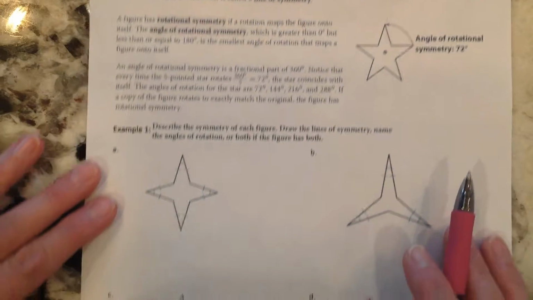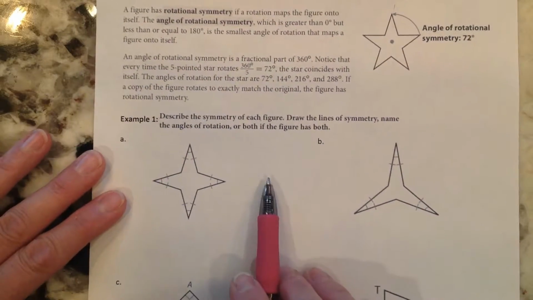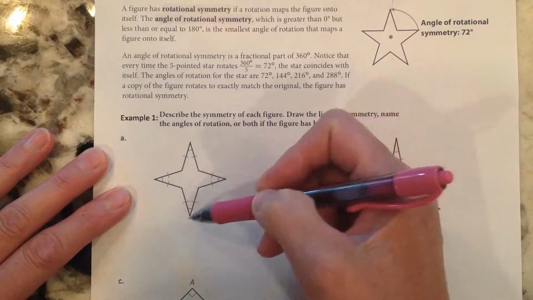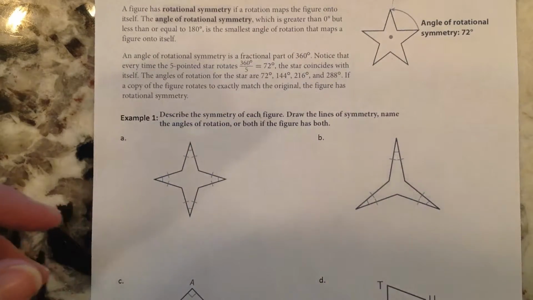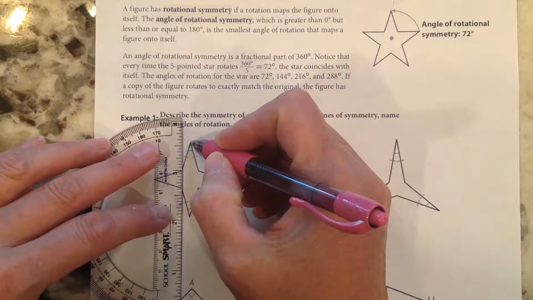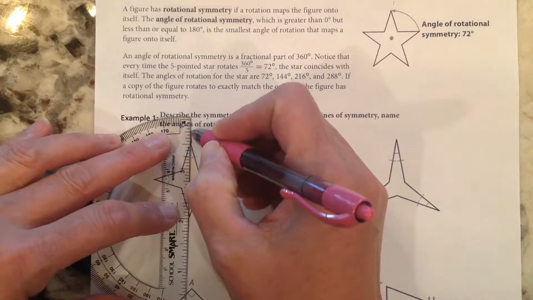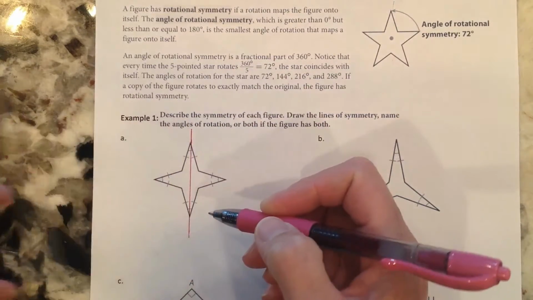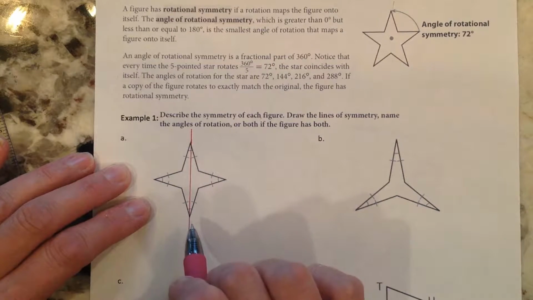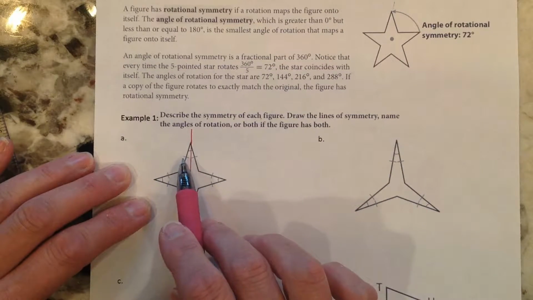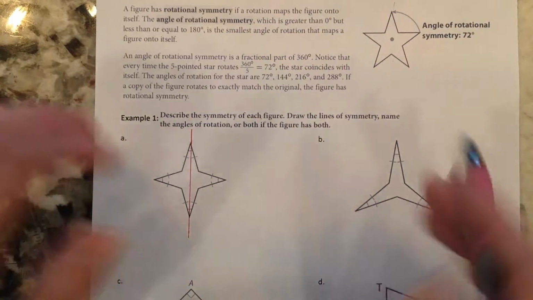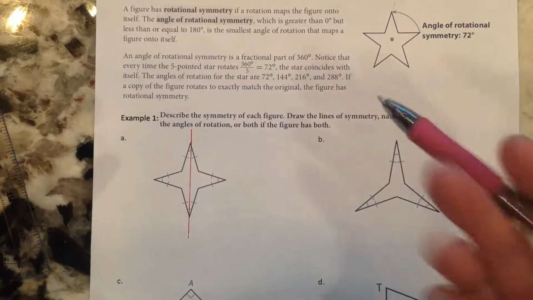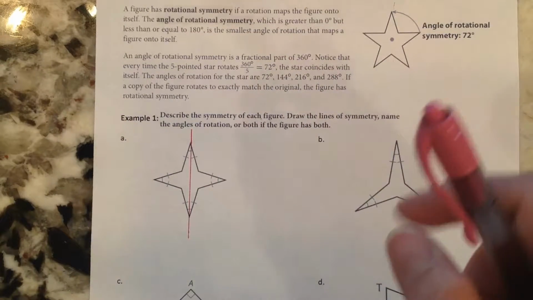To talk about how these look, if we look at example A, we have this figure here. It's a four-sided shape. If we were to try to draw a line of symmetry using a protractor, if we draw one from this point here all the way down to the other point, that's definitely a line of symmetry, because if we were to fold it along that pink line, it would map one side directly onto the other. So when you're thinking about lines of symmetry, if you were to fold it along the line, would it be directly the same figure?